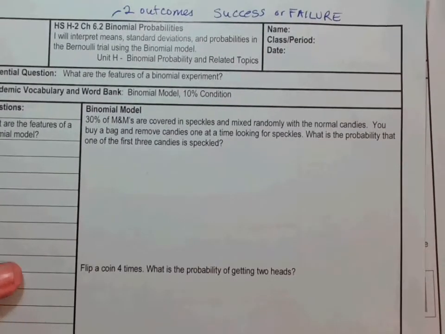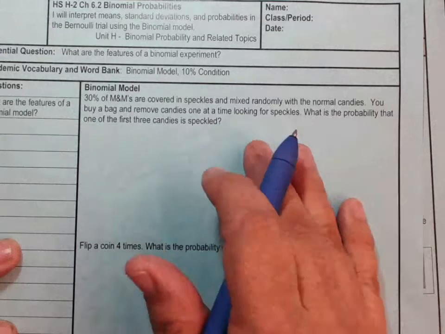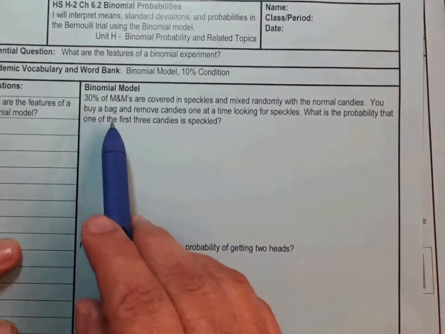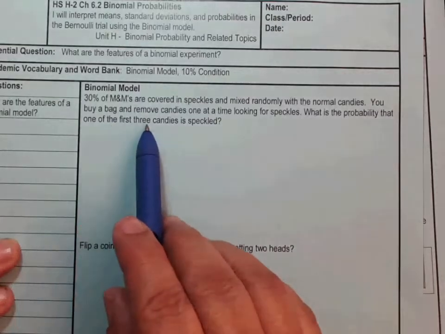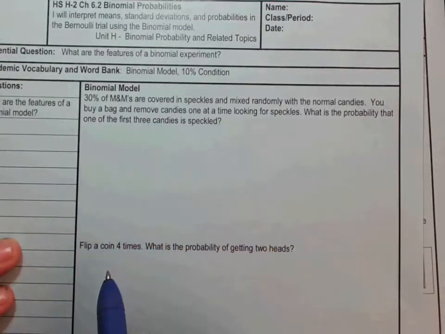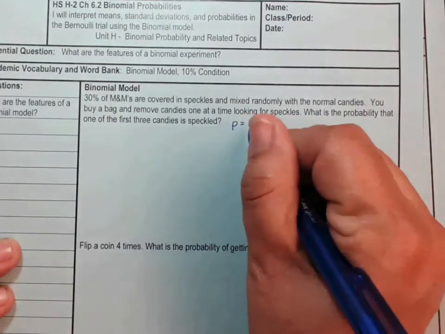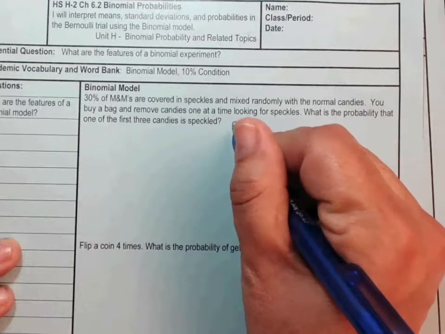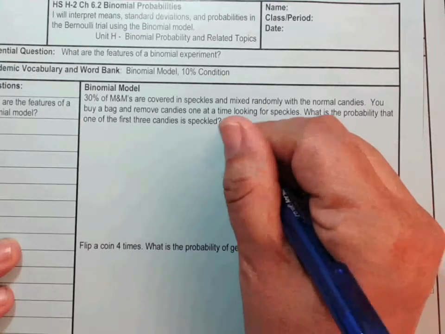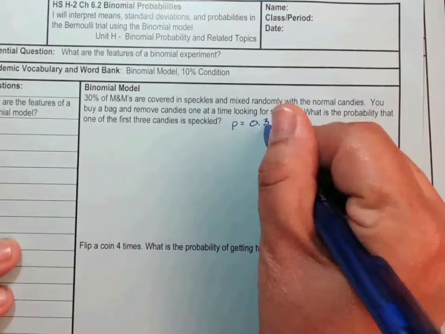30% of M&Ms are covered in speckles and mixed randomly with the normal candies. You buy a bag and remove candies one at a time looking for speckles. What is the probability that one of the first 3 candies is speckled? So usually what I like to do is, first of all, what's the probability of a single M&M? We're going to call the probability of success P. All right. What's the probability a single M&M is speckled? It's 0.3. So that's important to know.